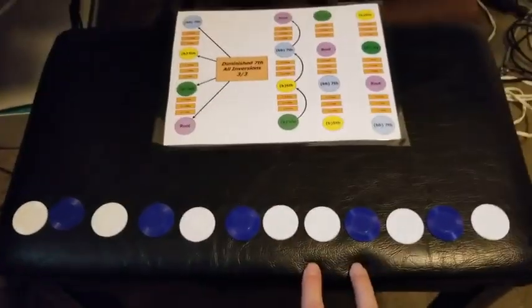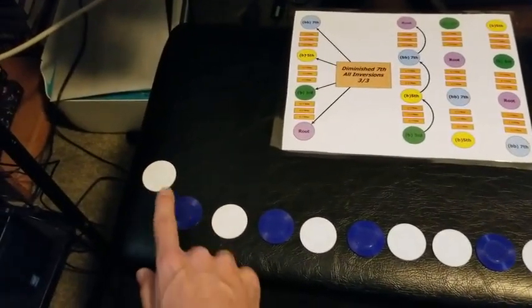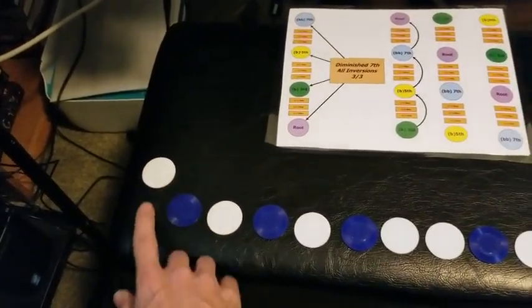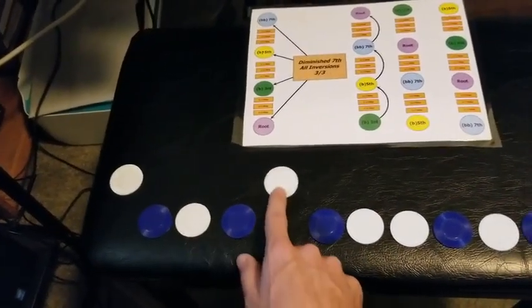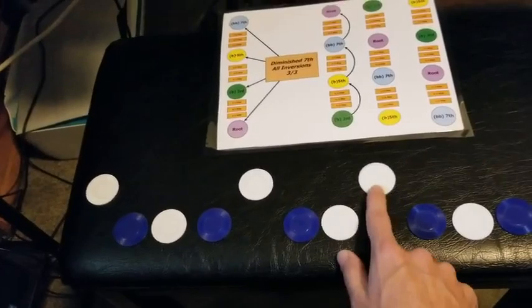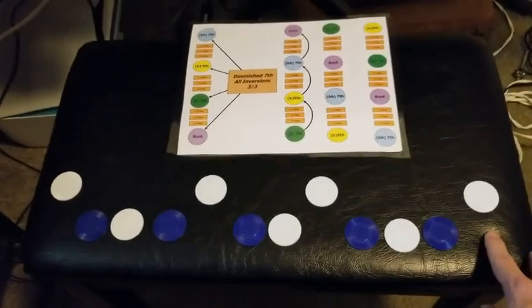Here we're starting on F. Go ahead and form our F major 7. This is an F, A, C, E, F major 7.